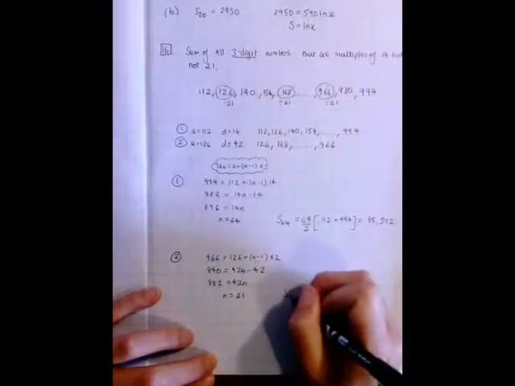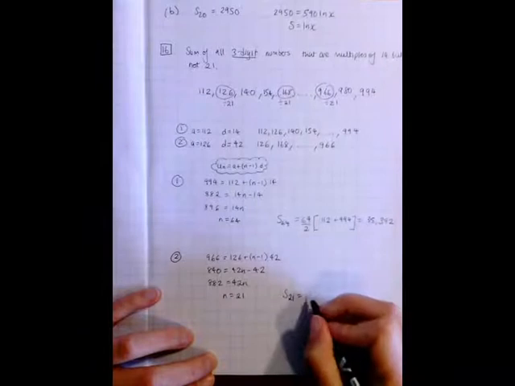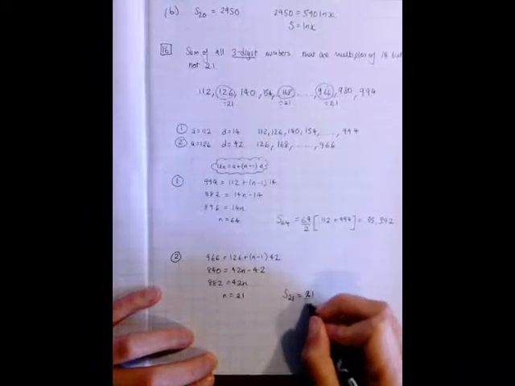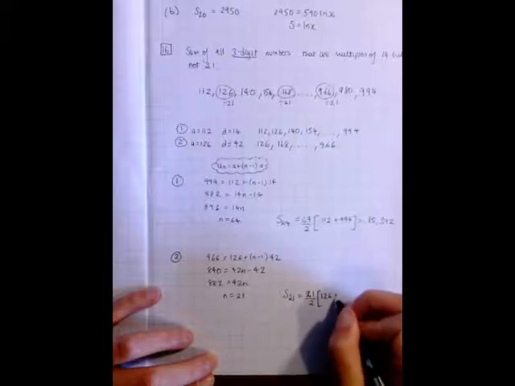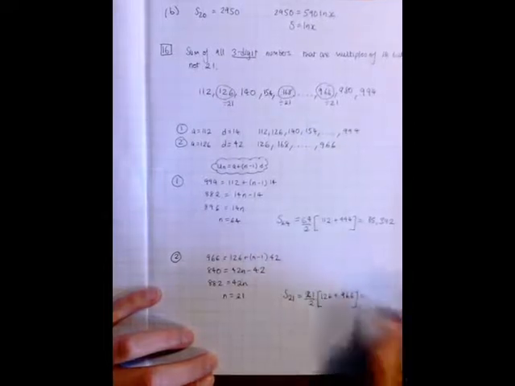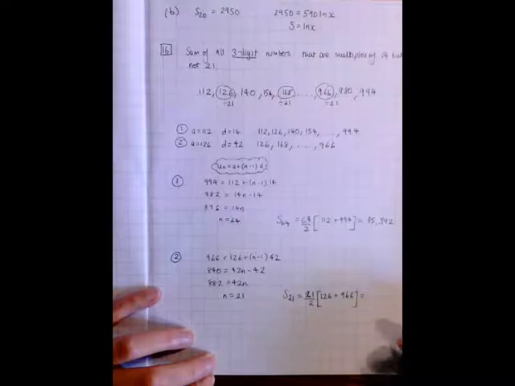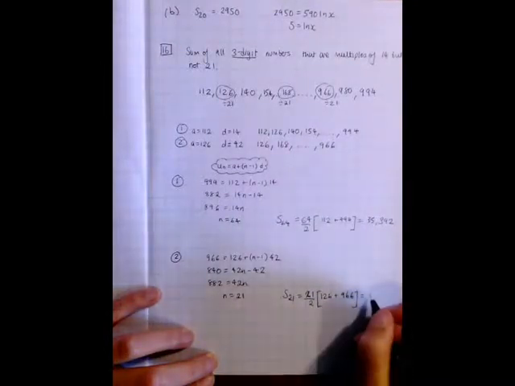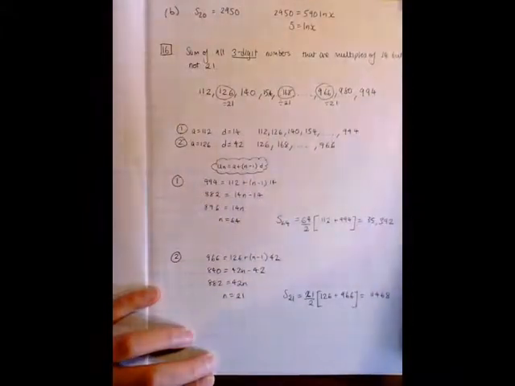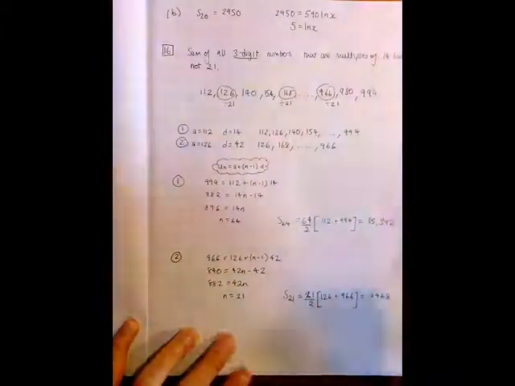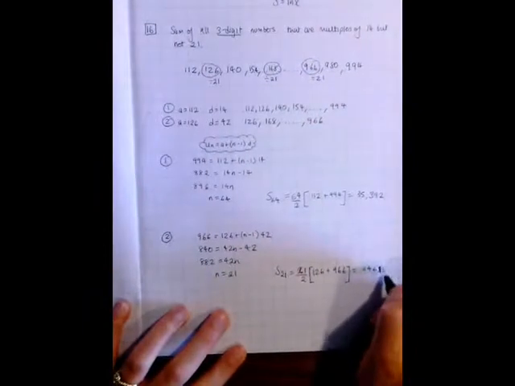So the sum of the first 21 terms of that sequence, and again you can use a plus l. Get 11,466. Sorry, I meant 66 on that one.